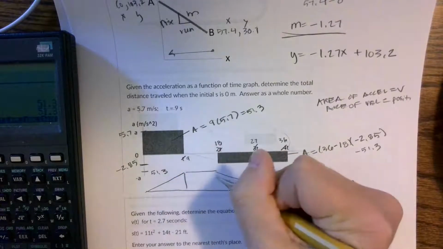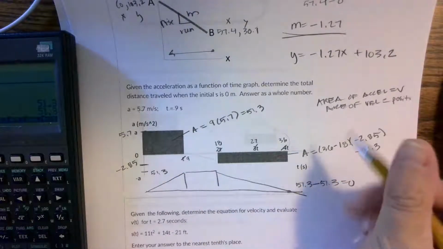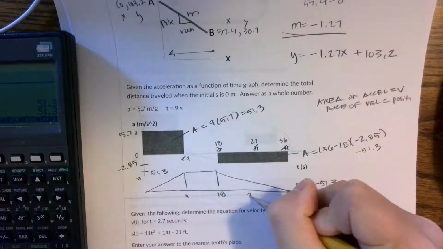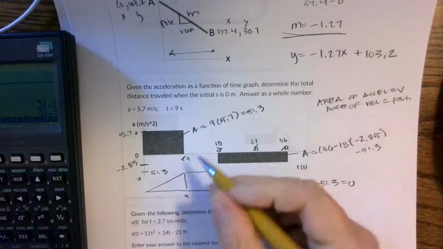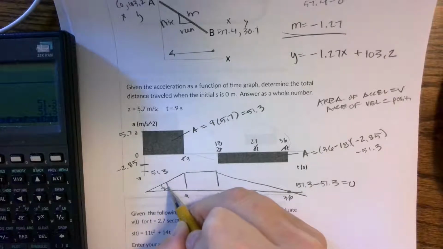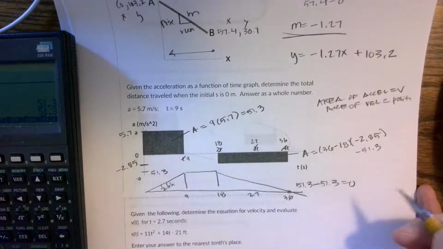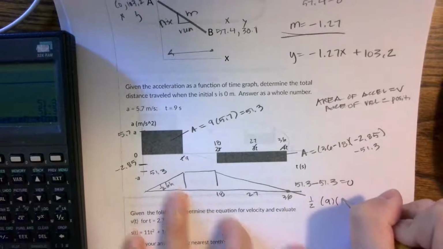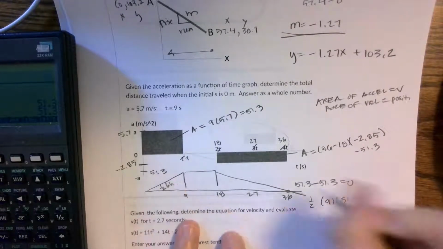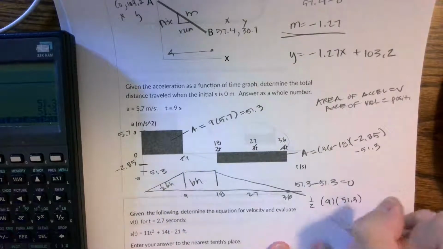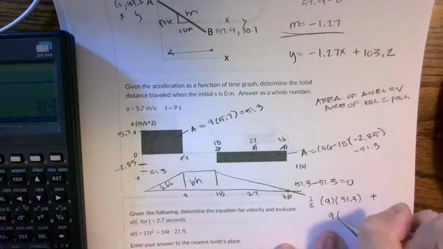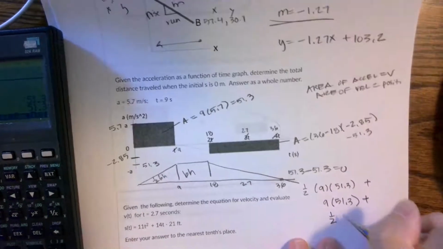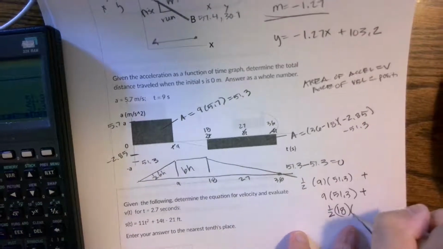So now I can find the area of this to get my position change. So I have 9, 18, 27, 36. Area, 1/2 base times height, plus base times height, 9 times 51.3, plus 1/2 base times height.